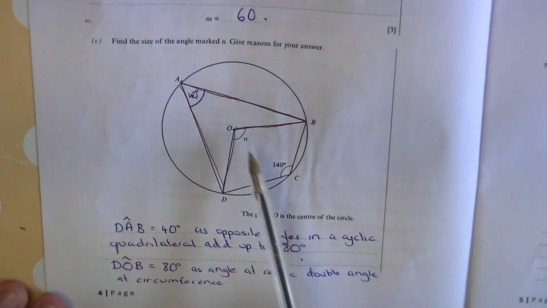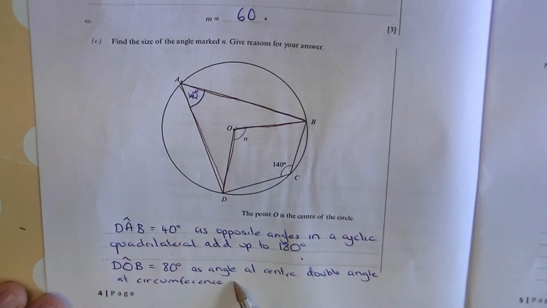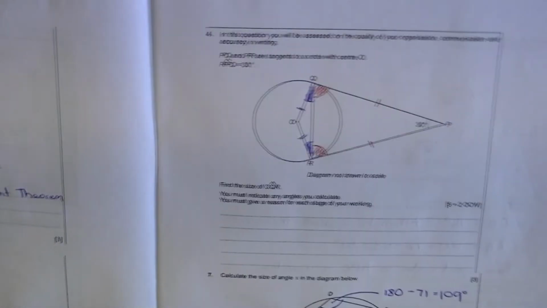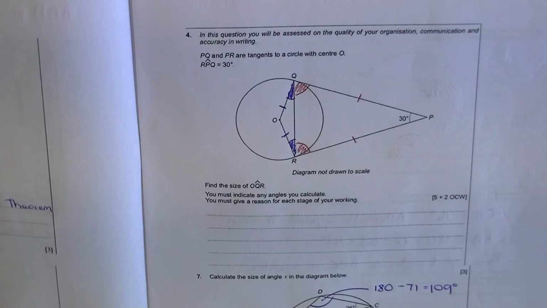Once I know that's 40, that's 80. Reason: angle at the centre is double the angle at the circumference. Moving on. Quite a neat setup on this one, I thought. I haven't actually done this one, so let me fill this in.